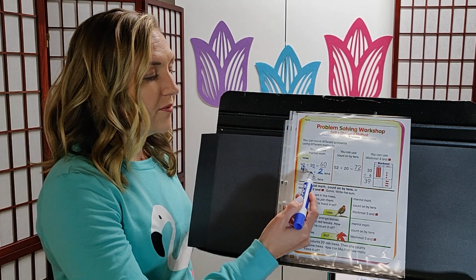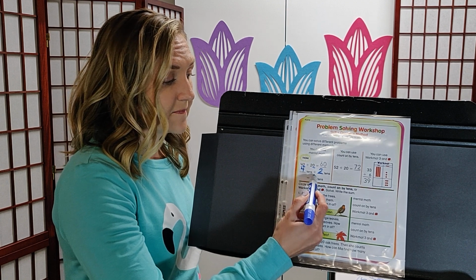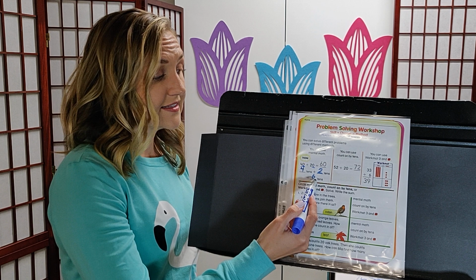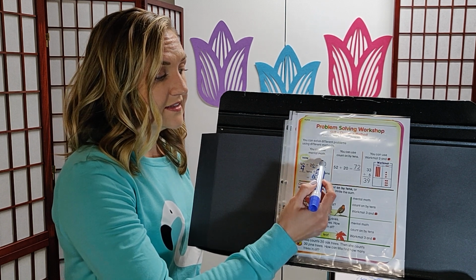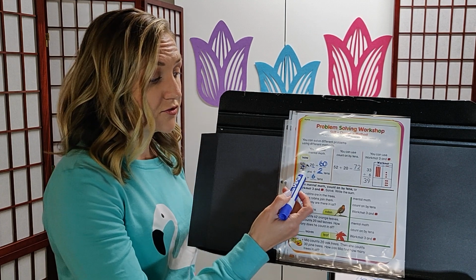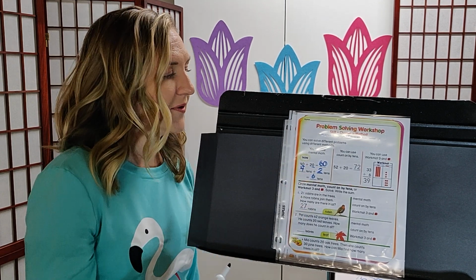So 4 plus 2 is equal to 6 groups of tens, which is the same as 60. So one of those strategies is just making those groups of tens, 4 plus 2. That's pretty simple. You know how to do that one.